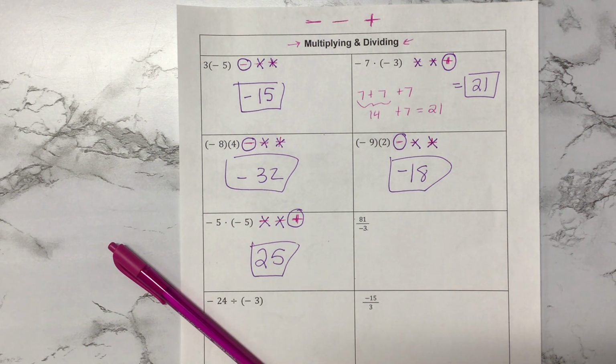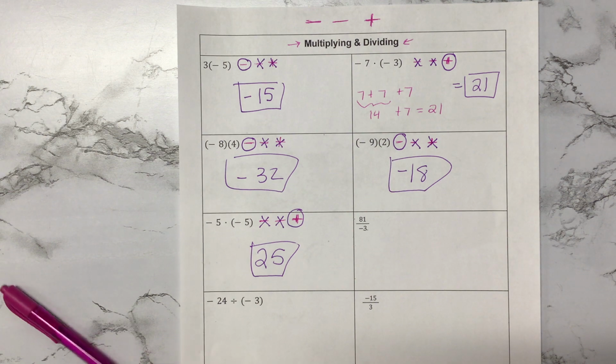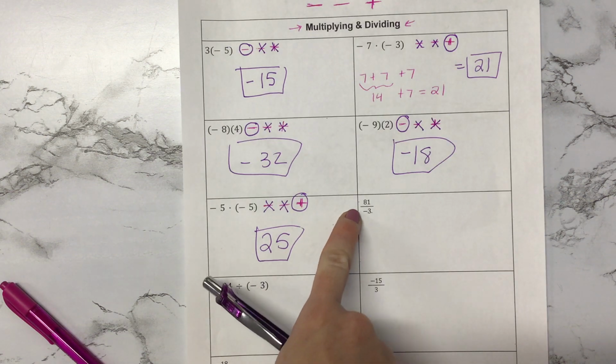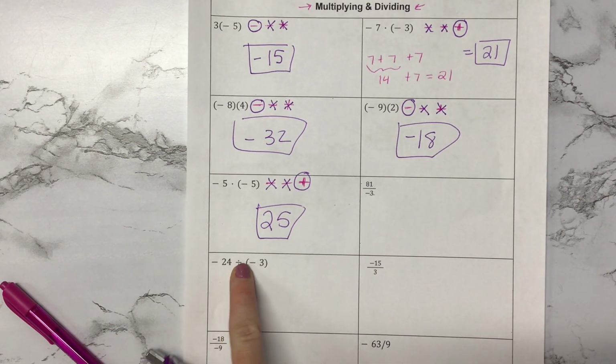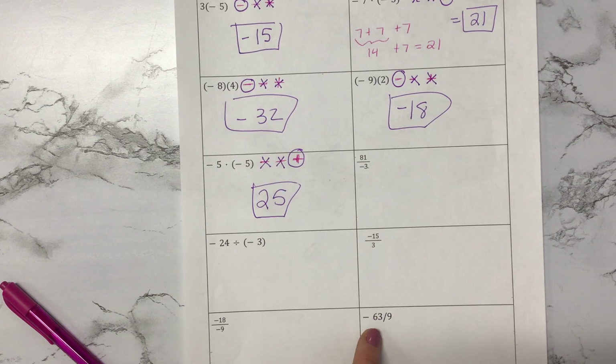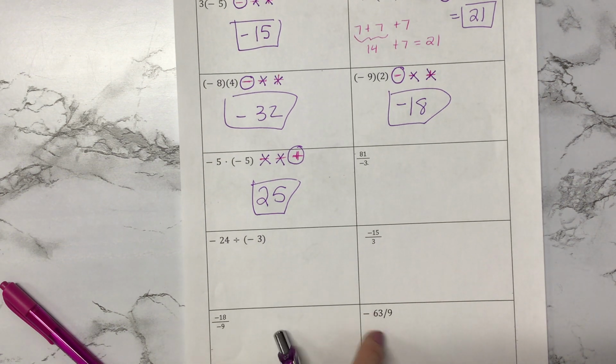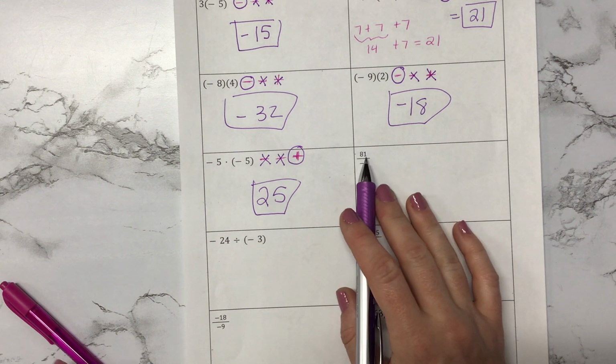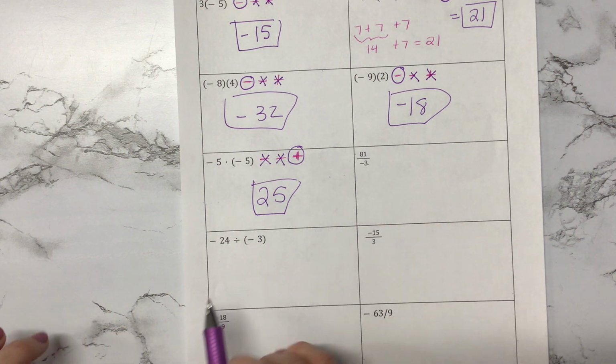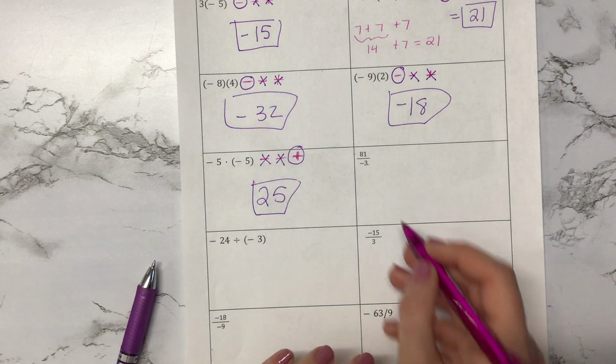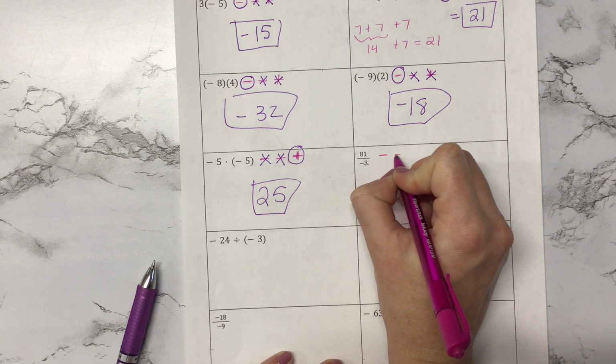All right, so these ones are all going to be dividing. So fraction bars mean dividing. We have the division symbol. And this slash, like a sideways fraction, also means dividing. So this is 81 divided by negative 3. We can still use our minus, minus, plus tool.